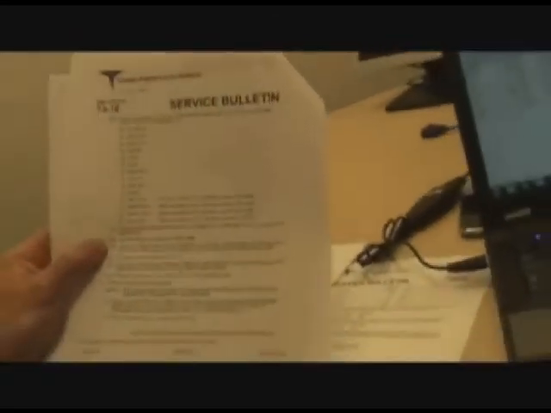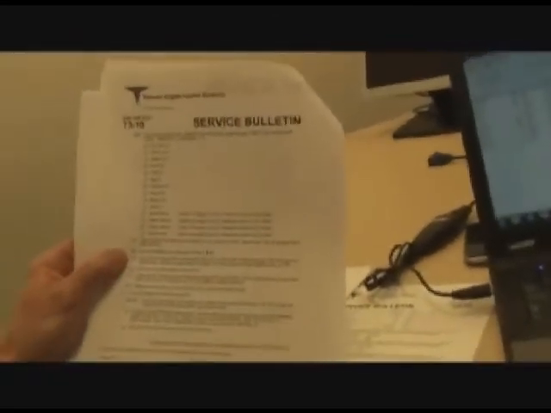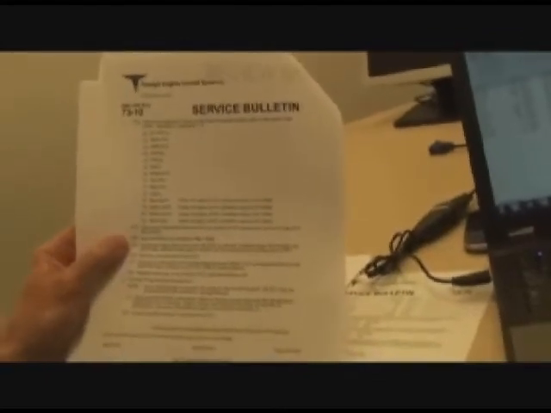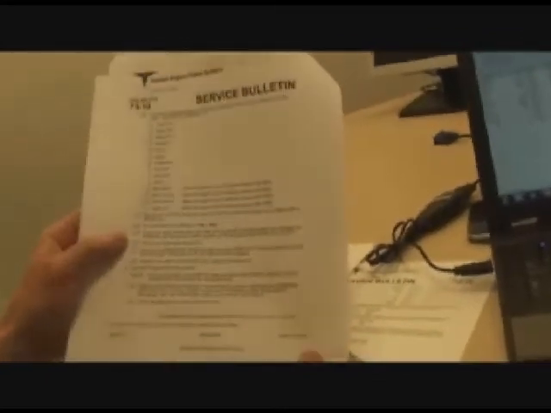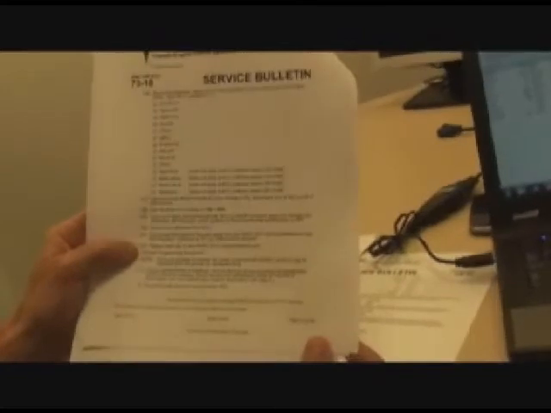So the next thing we're going to do is disconnect, exit maintenance terminal, and reconfigure for the actual software load.